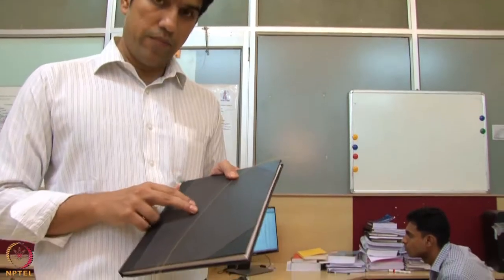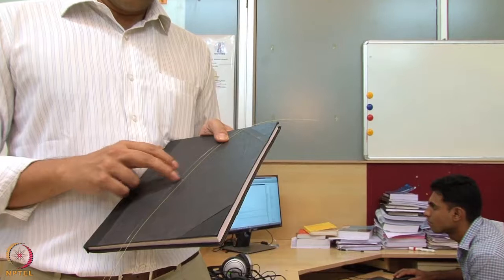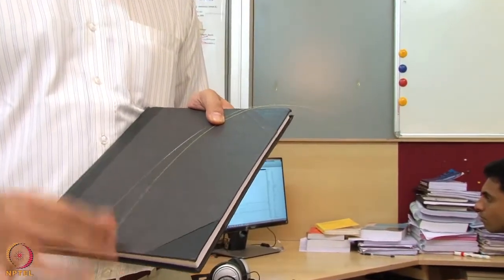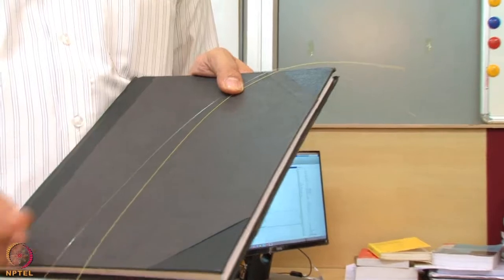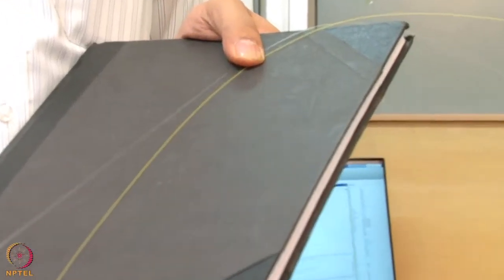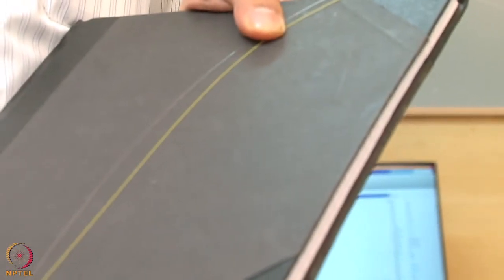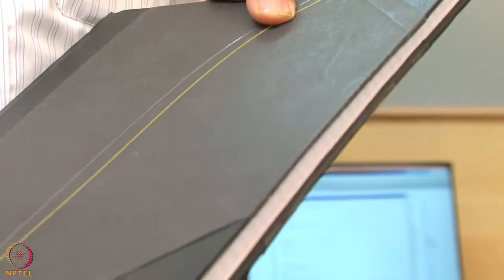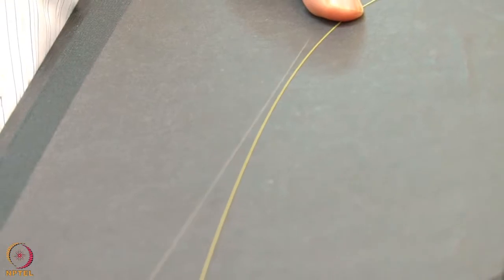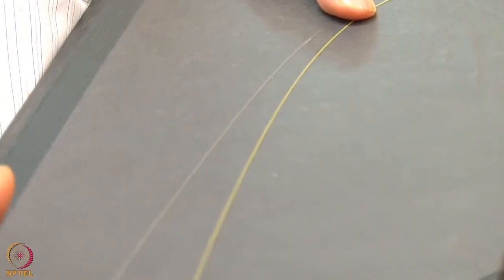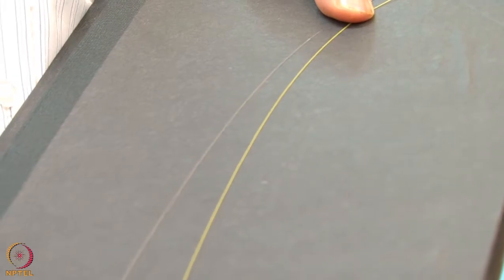When I say optical fiber, what I have in my hand is two different types of fiber. The one in yellow color is a single mode fiber, and the one in white color is a multi-mode fiber, and they have been designed for 1300 to 1500 nanometers. This is the range in which they are being used. The single mode fiber is mainly used for long range communication, and the multi-mode fiber is used for short range communication.